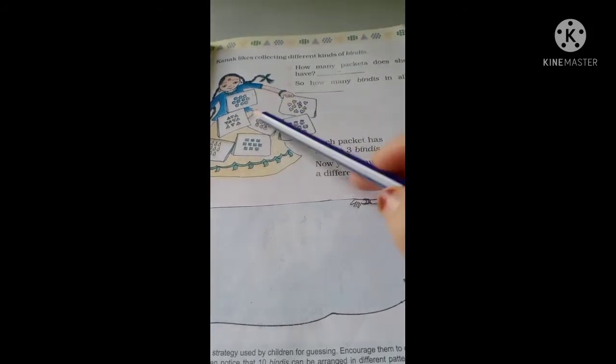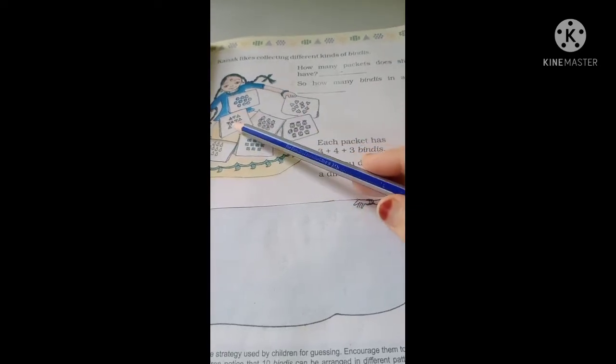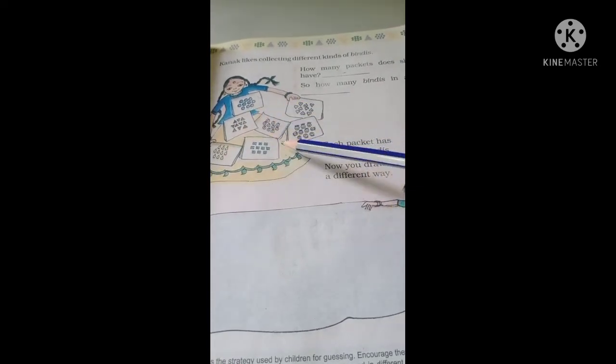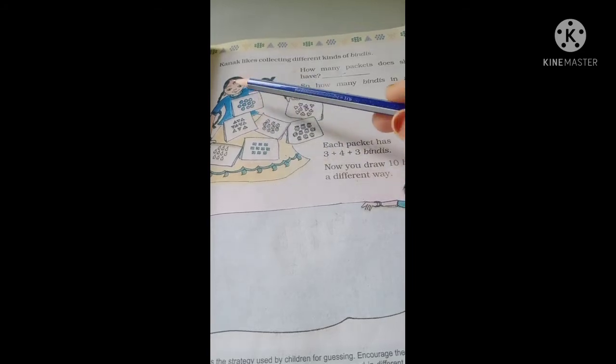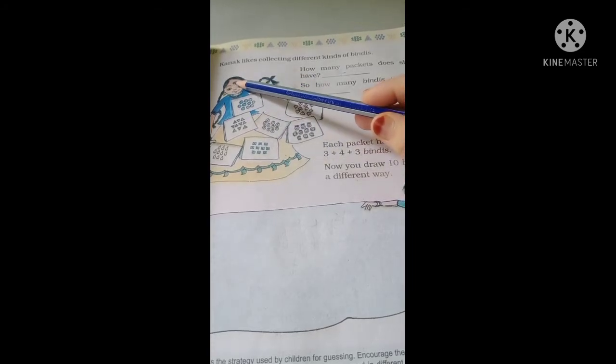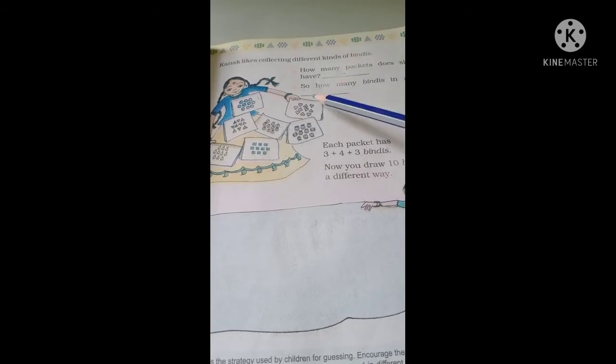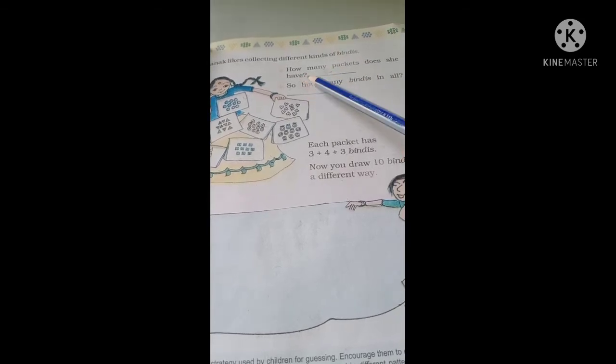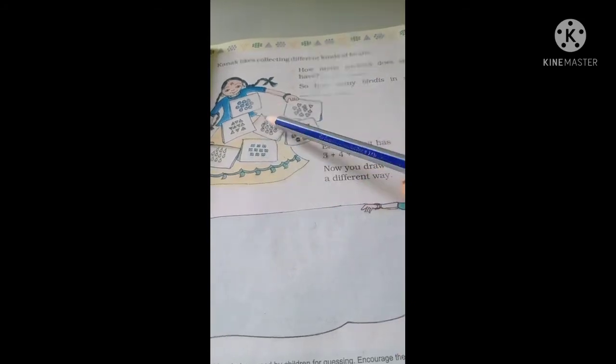Okay. Now let's see next, page number 29. This is the last page of your textbook regarding chapter number 4. Okay. So what is given, students, is that Kanak likes collecting different kinds of bindis. Can you see? In the picture she has already collected different kinds of bindis. The bindis that girls put on their forehead. Now we have to help find out how many packets she has. We have to find out the total number of packets.